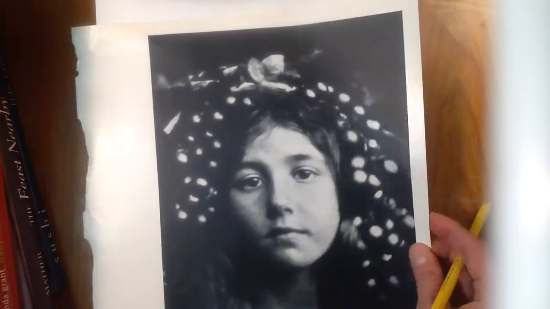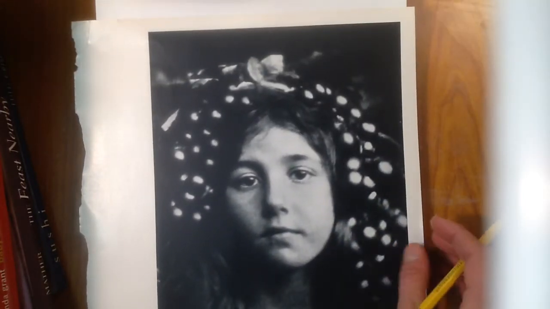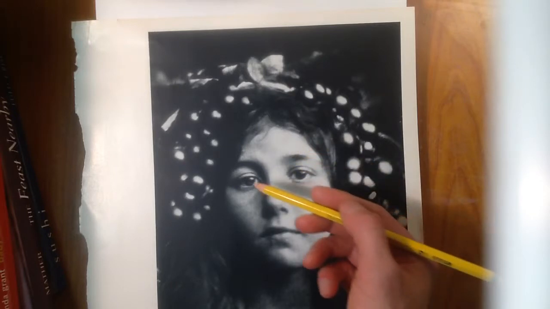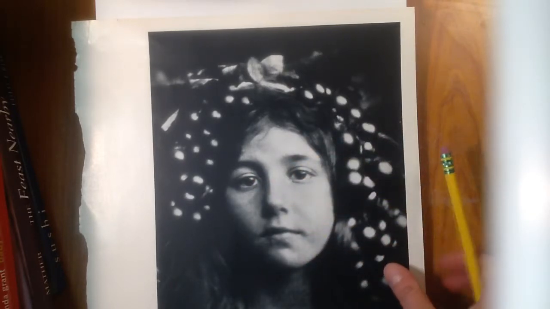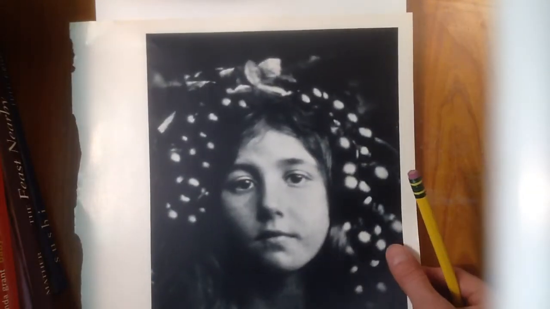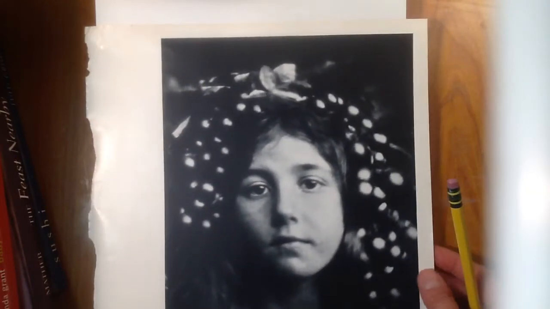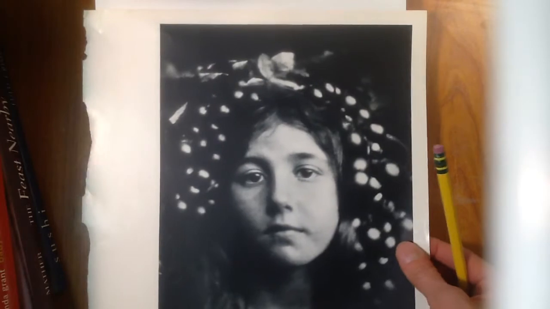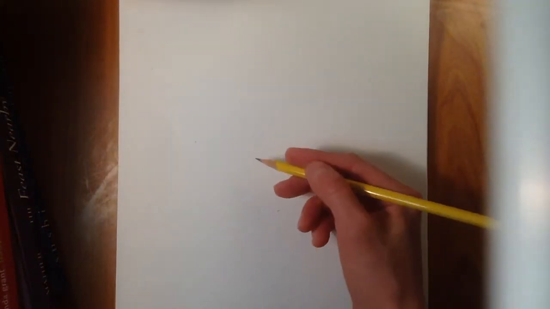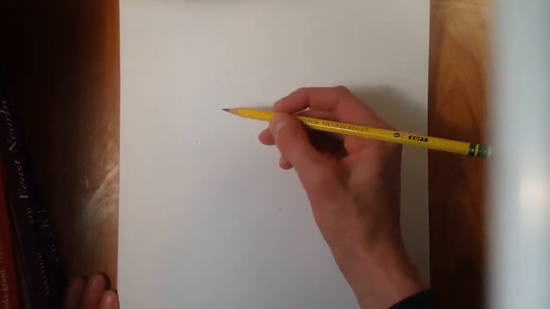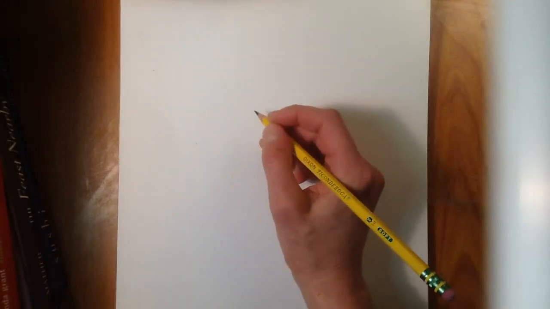So I'm going to show you just a basic approach to drawing faces from this photo. I like this photo, and that is important. You don't want to draw from a photo that you don't like. So you can either take one you enjoy or just look around and find one. It's from an old photography book. So, okay, first things first, I start out with the shape of the head.